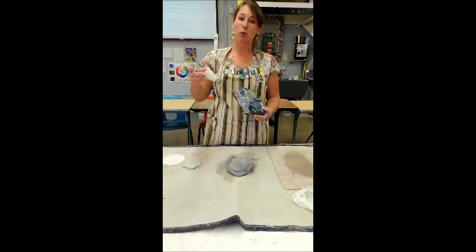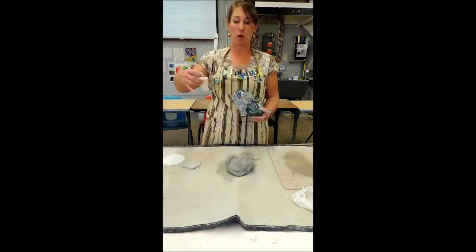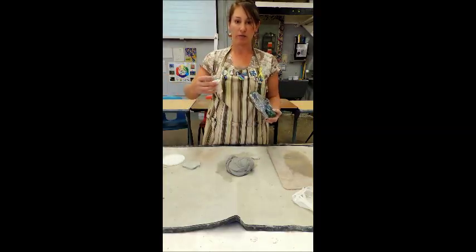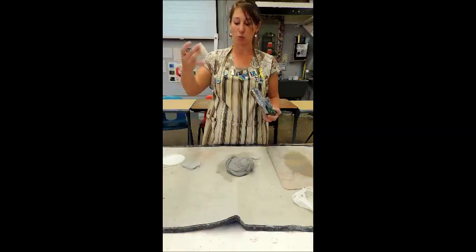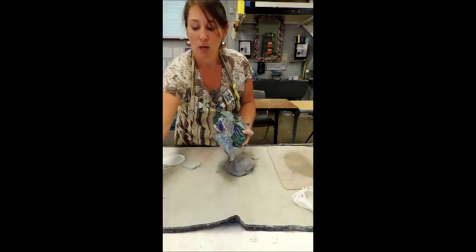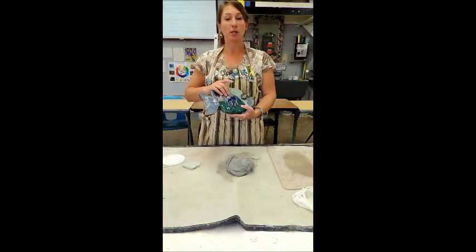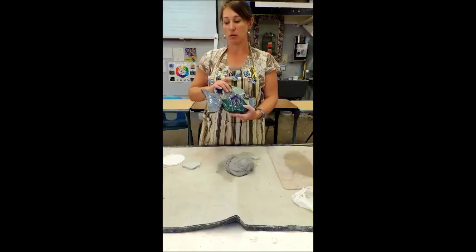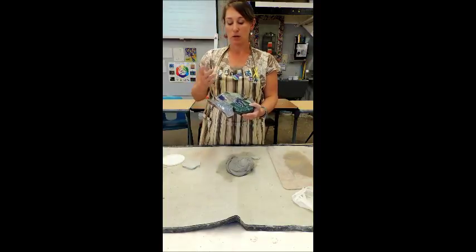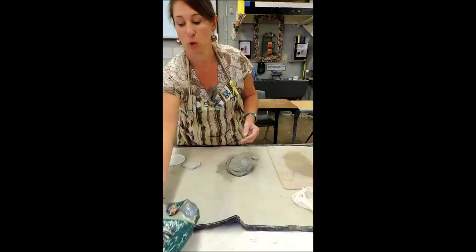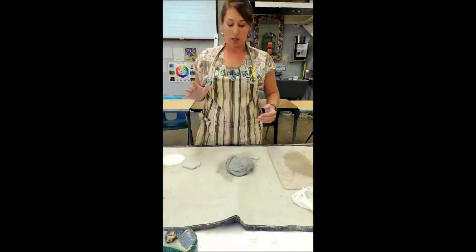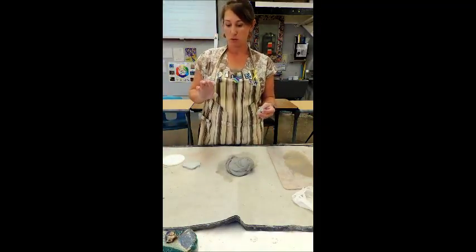This is extremely porous, and if I were to fill this with water, I could come back in a few minutes and it would be sitting in a puddle because it's kind of like a sponge. Water will run right through it. The glaze adds color, but it also seals the bisqueware so that water cannot go through.